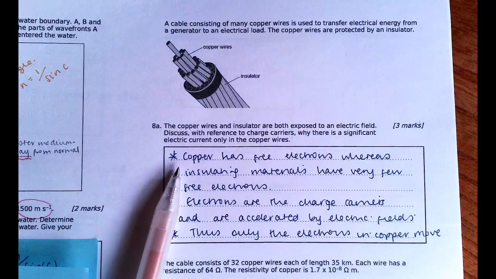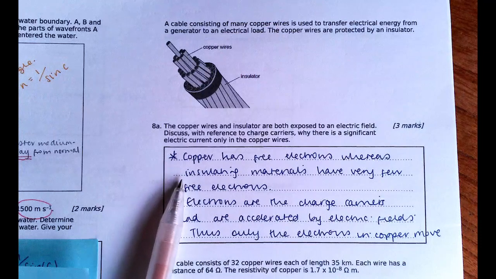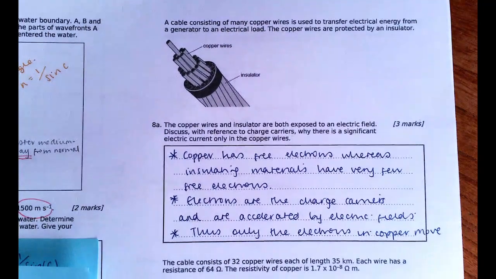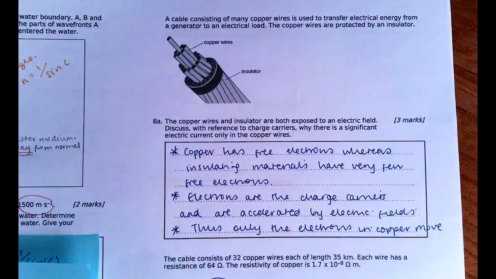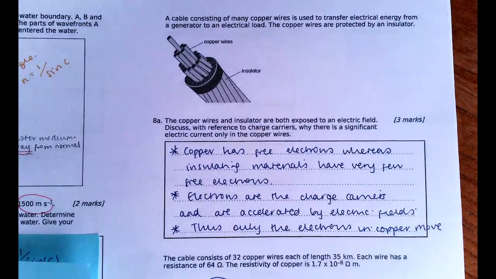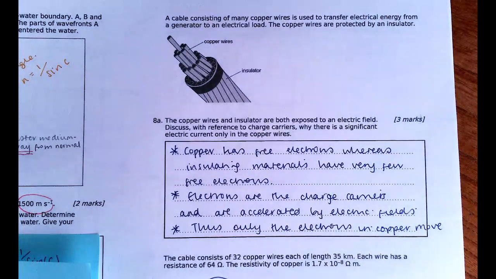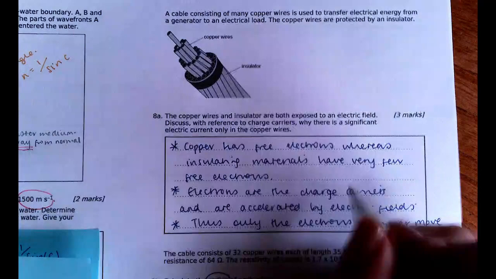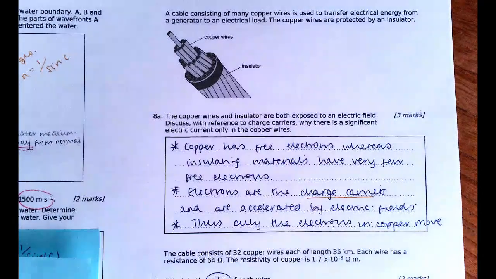Copper has free electrons. Insulating materials have very few free electrons. Electrons are the charge carriers, that's important to identify, and are accelerated by electric fields. Therefore, only the electrons in the copper can move. Okay, but you have to state that you recognise that electrons are the charge carriers here.